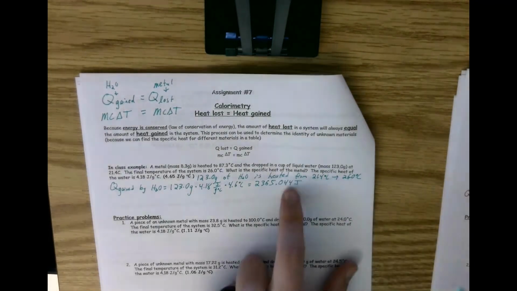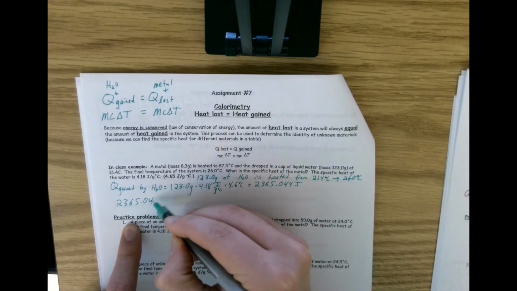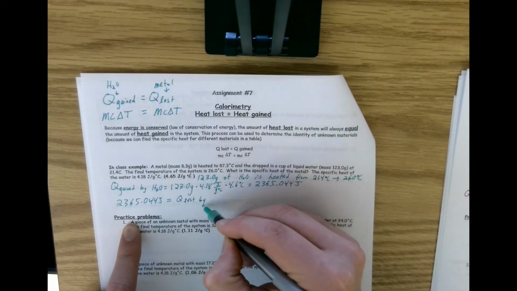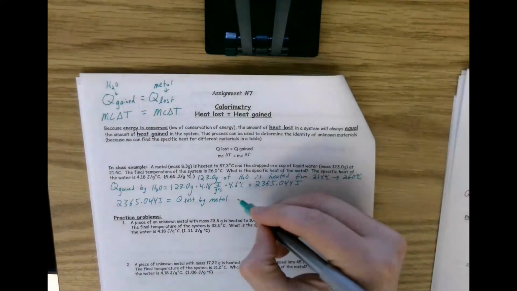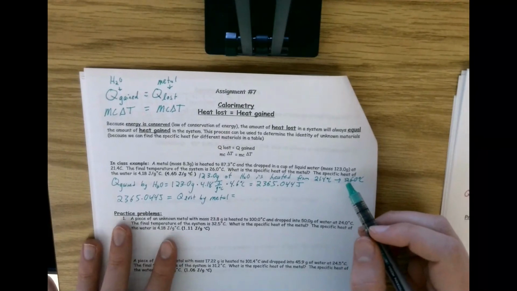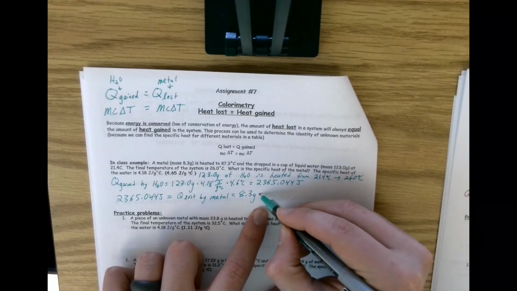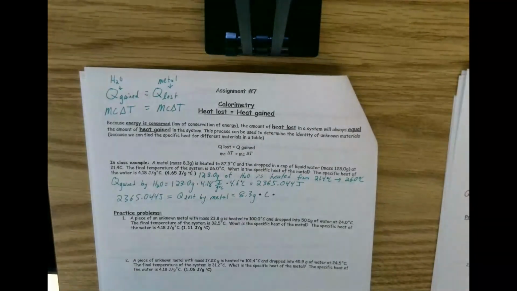So could I say this number, 2,365.044 joules, equals Q lost by metal? Is that a true statement? Yeah. That's assuming there's no energy lost to the air. That's okay. So can I now use Q equals MC delta T of the metal? Yeah. So what was the mass of the metal block? What was it? 8.3? Do I know the C value for the block? No. So what is the delta T for the block?